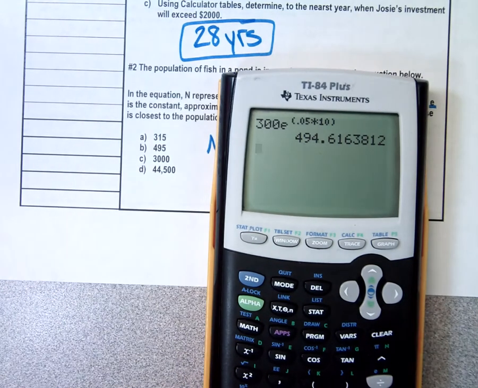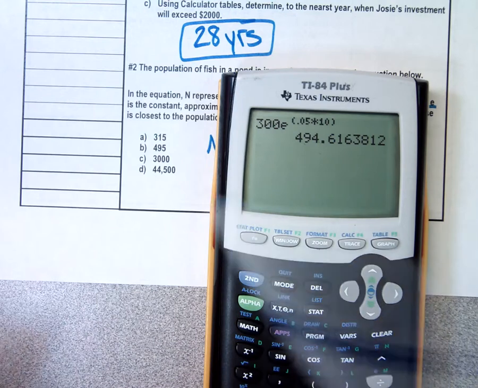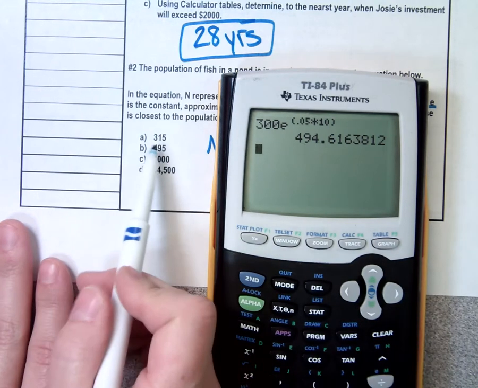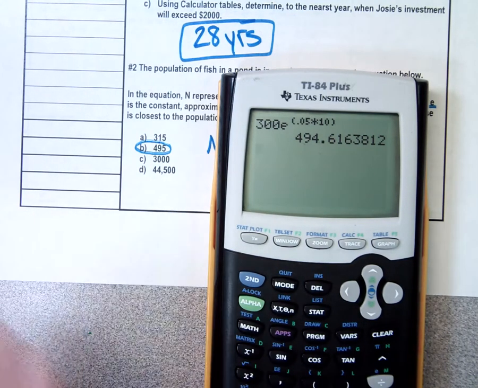And you get, which of this? Yeah. B. So, got lost. What did you click to get the E? Second LN. What is that? It's to the left of the 4. Oh, okay, thank you. It stands for natural log.